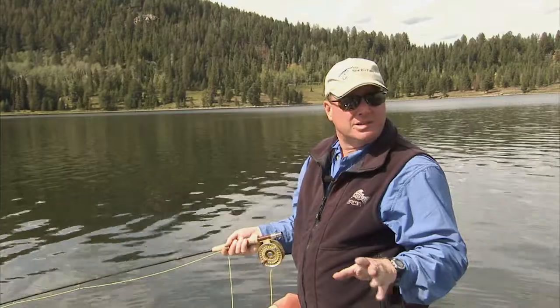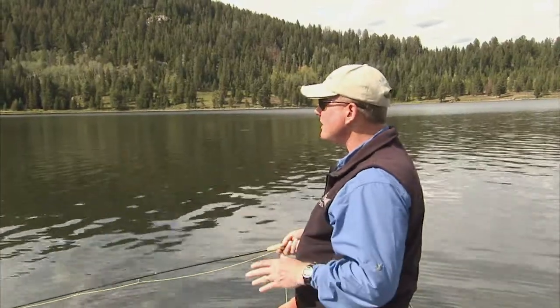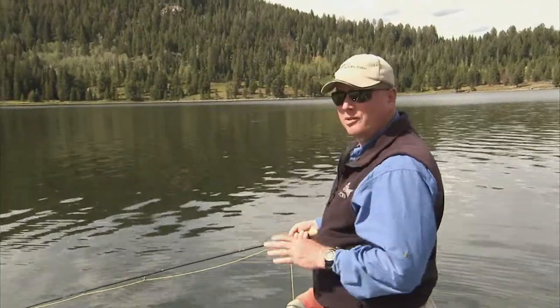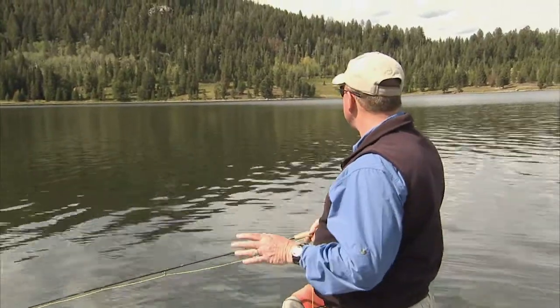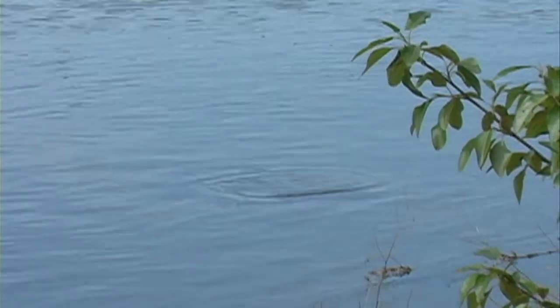So we're out here, we have ideal conditions, the sun's out, some cloud cover, the trout are going to feel comfortable feeding in here. Josh, we're looking for rises. You've mentioned that when you see a rise, you look for the open end of the rise to mark the trout's direction. What do you mean by that?